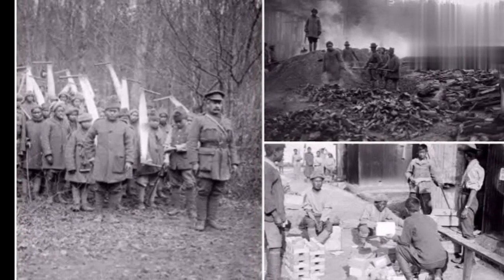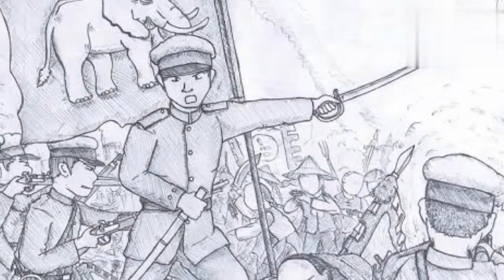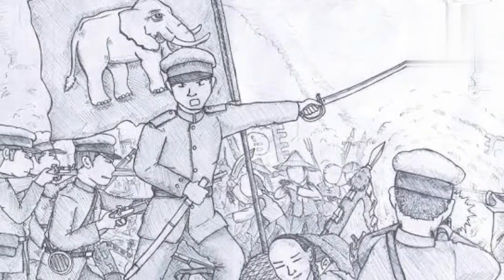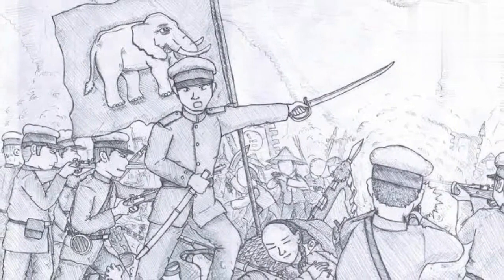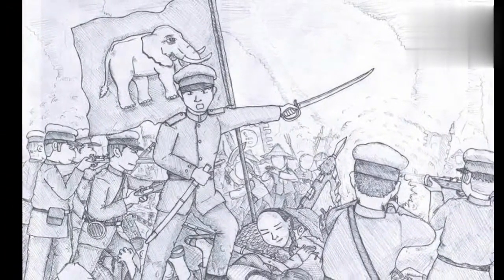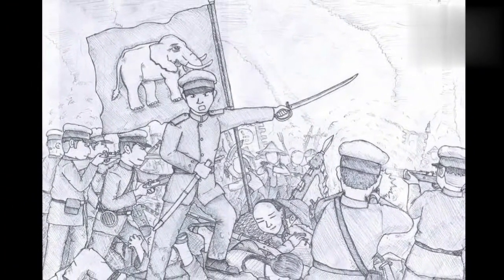Over the following years, the British colonial authorities pursued a policy of extermination and forced assimilation. This policy involved the use of violence, displacement, and the forced removal of Aboriginal children from their families.